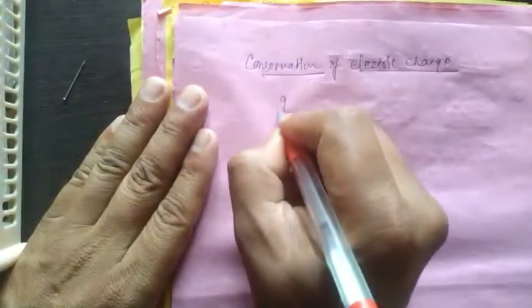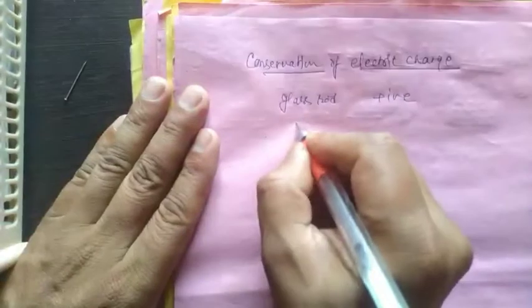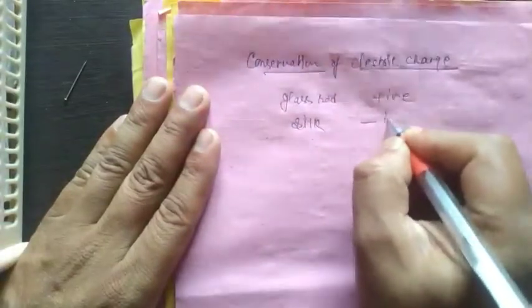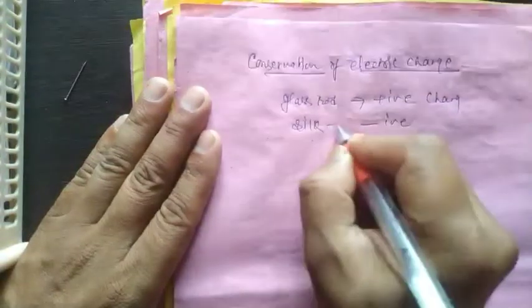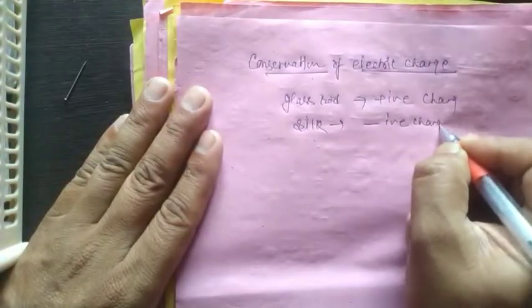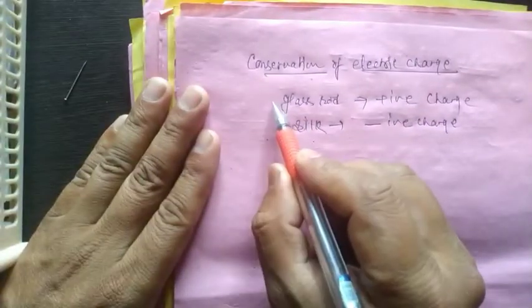Suppose the glass rod has positive charge and the silk has negative charge after rubbing.